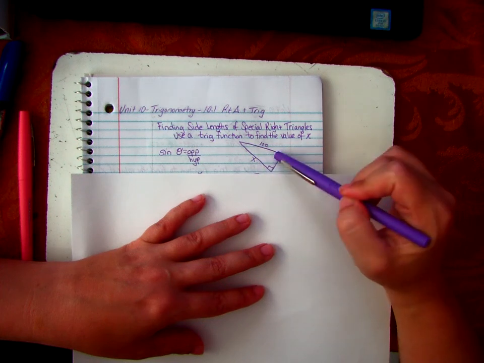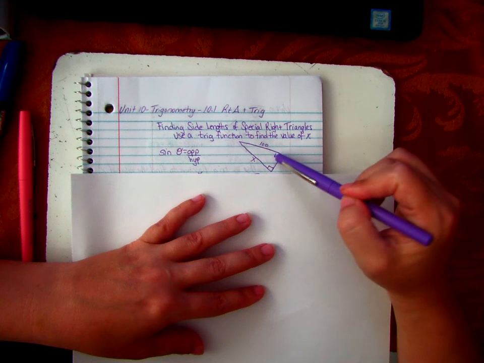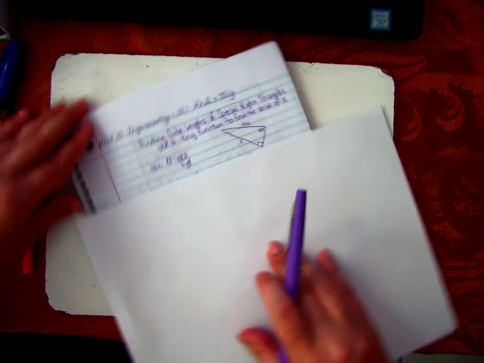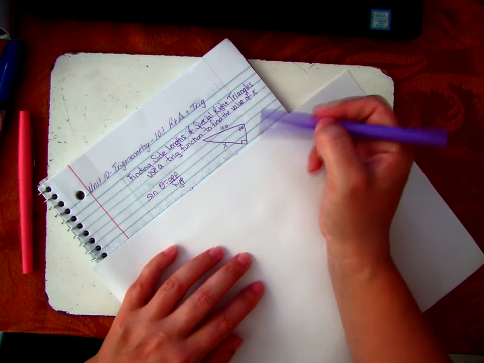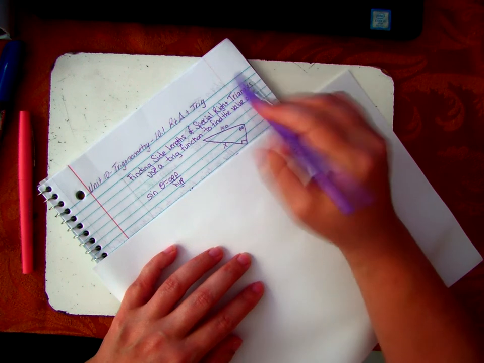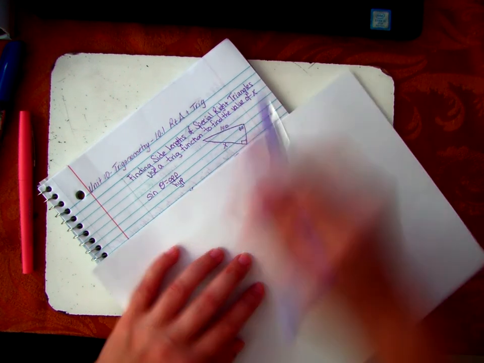Oh, sorry. Where am I? Yes. Okay. Let's turn it this way so we can see. I try to draw it like they did in the book, and they have them all different ways.